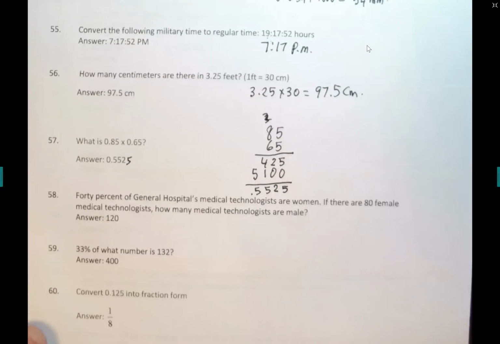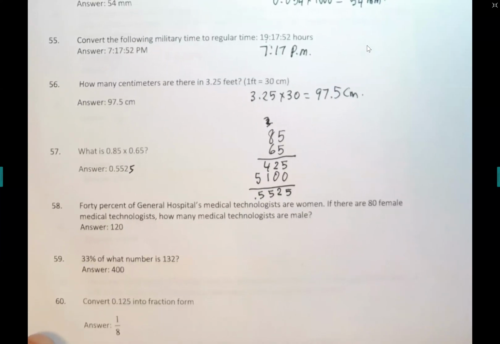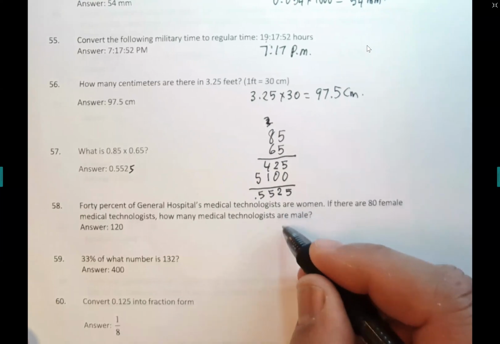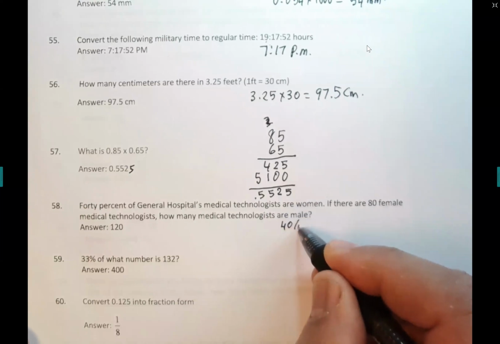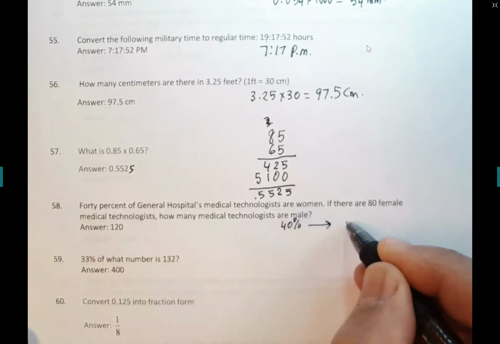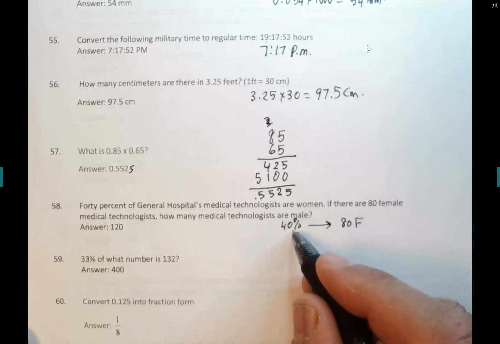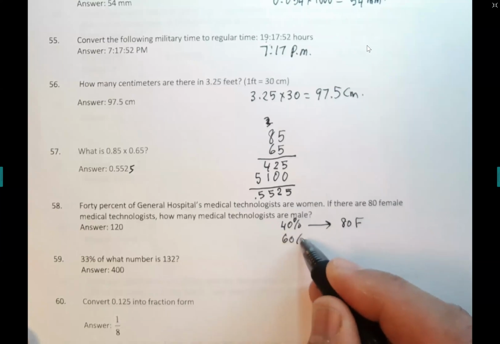58. 40% of general hospital medical technologists are women. If there are 80 female medical technologists, how many medical technologists are male? Okay, so here's how you can figure this out. 40% are 80 females. Well, if 40% are female, you guys, you know 60% will be male.